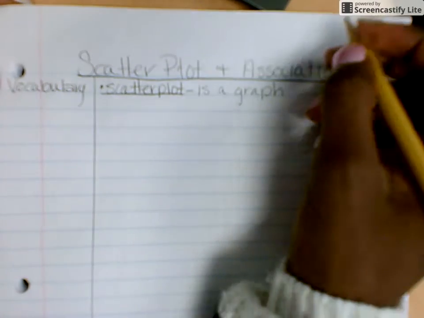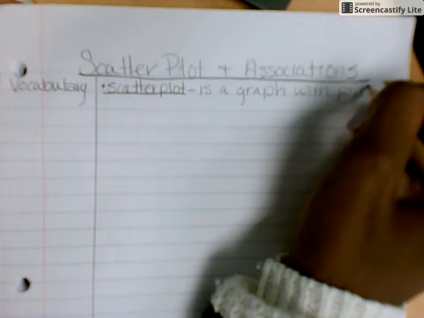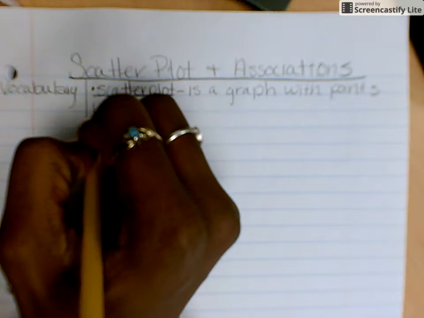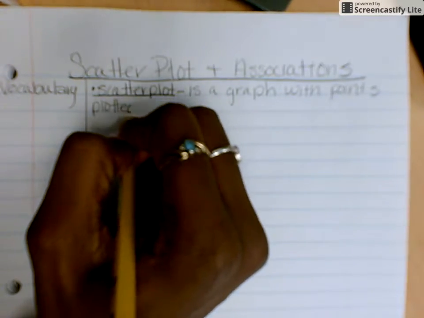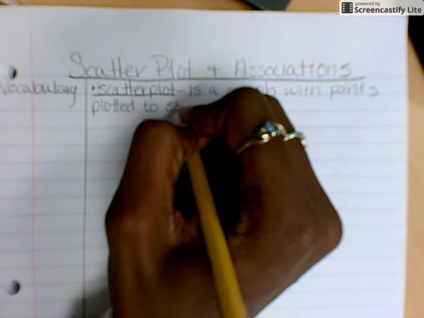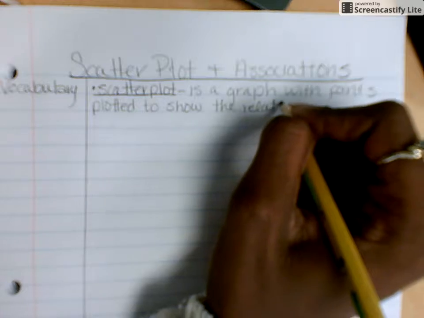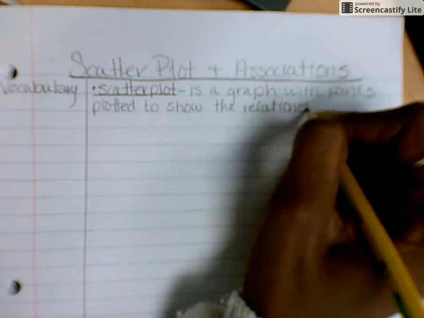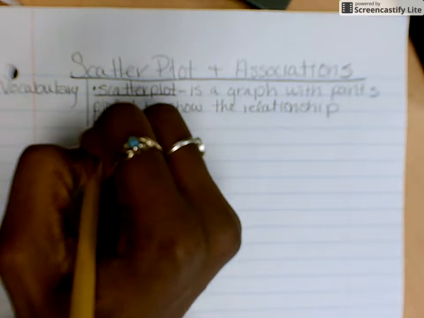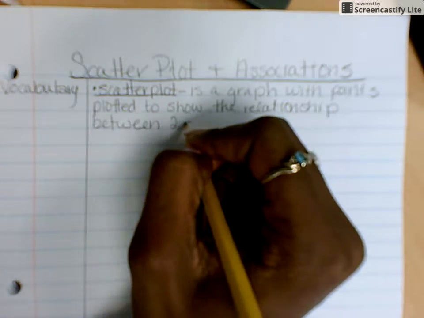It's a graph with points plotted to show the relationship between two sets of data.